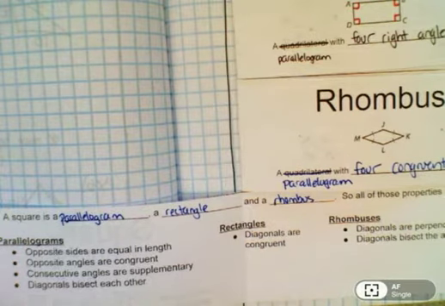And then in terms of conditions, how do you know something's a square? Well, you have to prove that it's a parallelogram. So one of those conditions has to apply. You have to show that it's a rectangle. So one of those conditions has to apply, and you have to show that it's a rhombus. So to show that something is a square, you have to first show it's a parallelogram, then show that it's a rectangle, then show that it's a rhombus. And that's how you prove that it's a square.